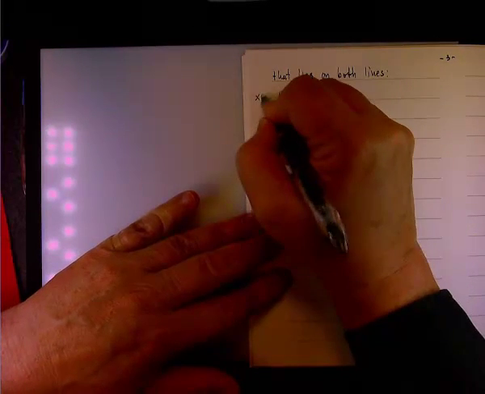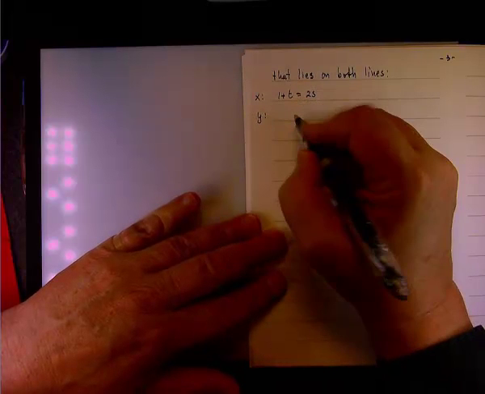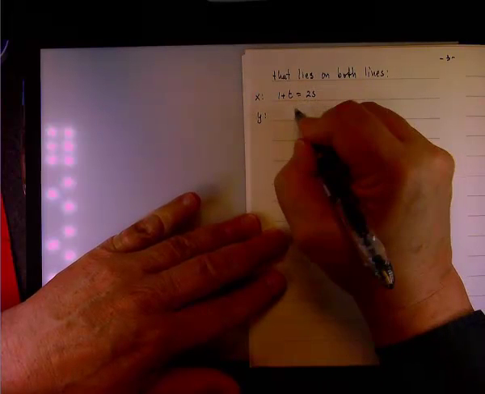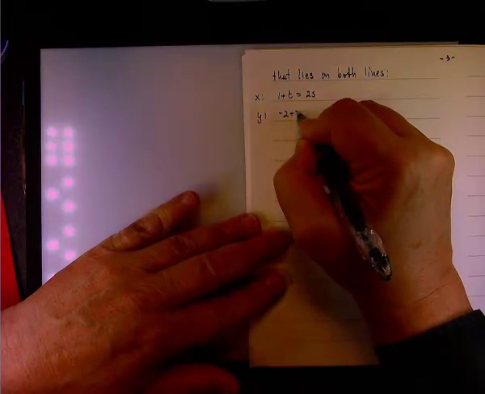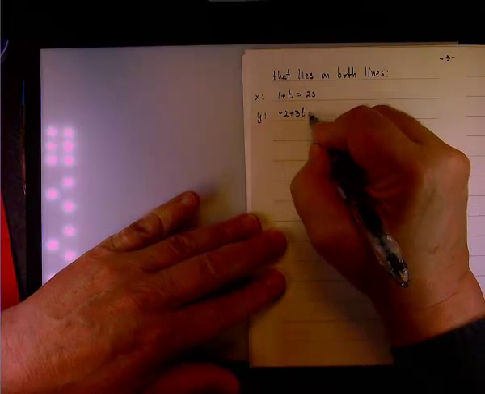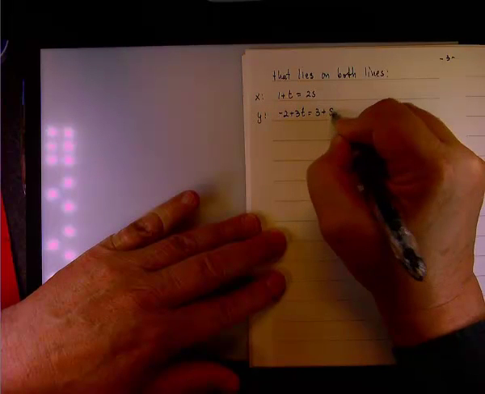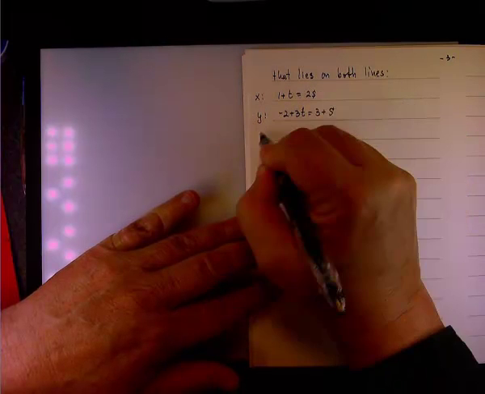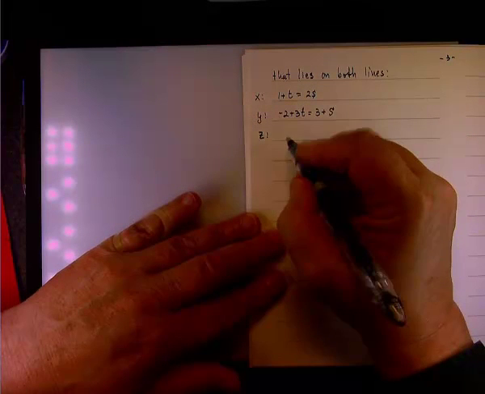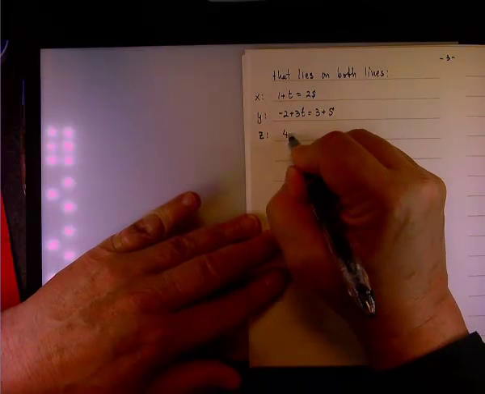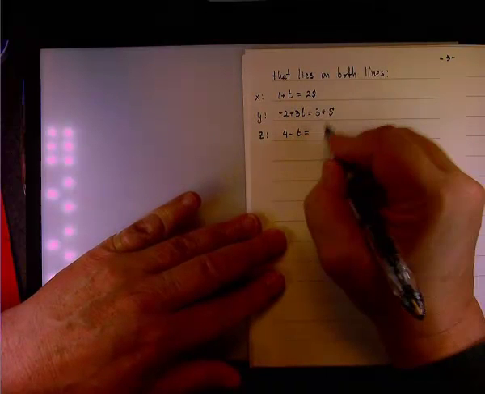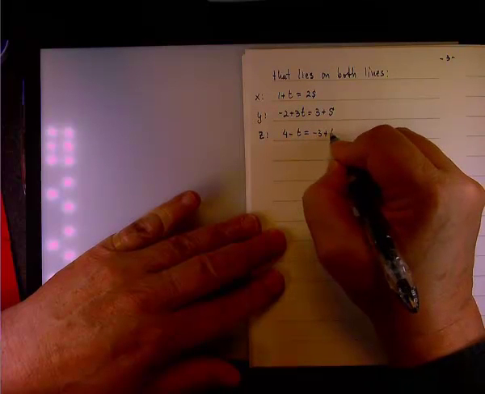If that's the case, then we have a system of 3 equations. So what are those equations? 1 plus t must equal 2s. That's the x value, right?